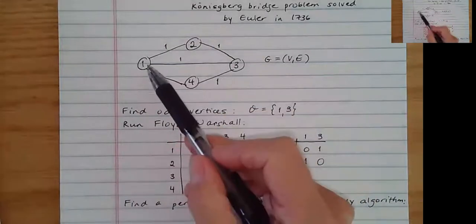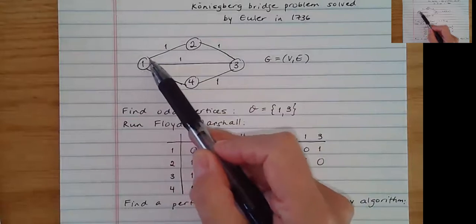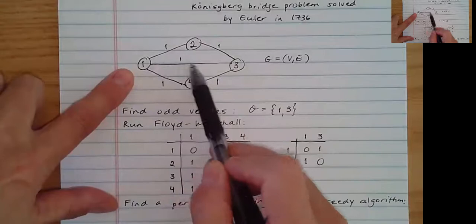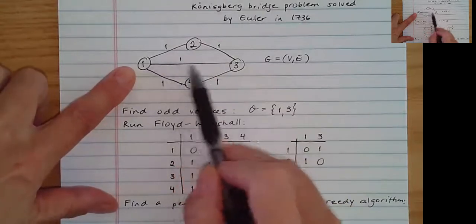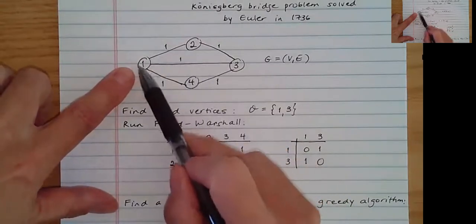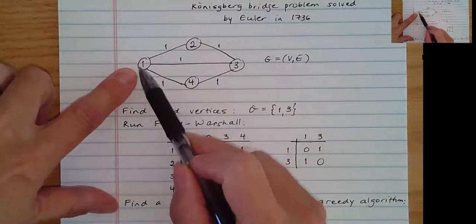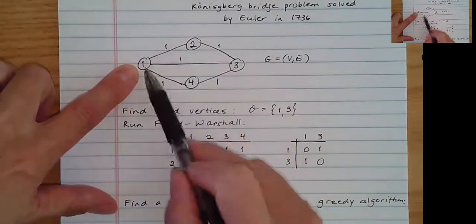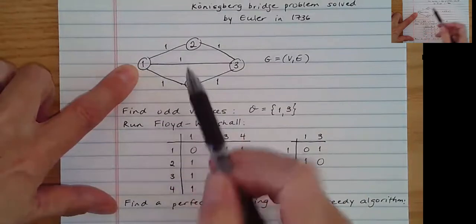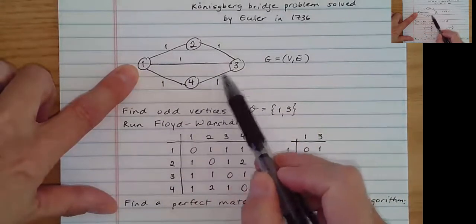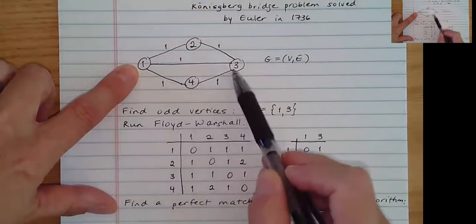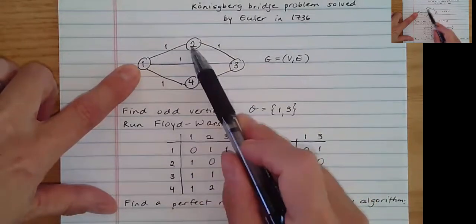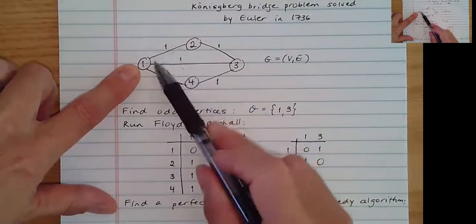So for example, if I chose this edge between 1 and 2, I would not be able to choose this edge between 1 and 3 because it has a common endpoint of 1. So that one is out. I can't choose this edge for the same reason. But for example, I could choose this edge 4, 3 because its endpoints are disjoint from the endpoints of this other edge.